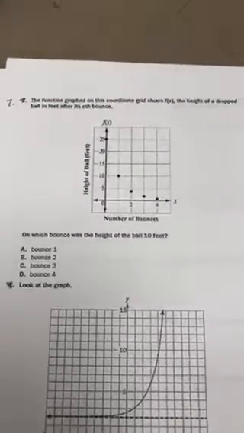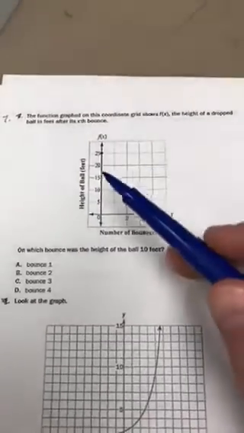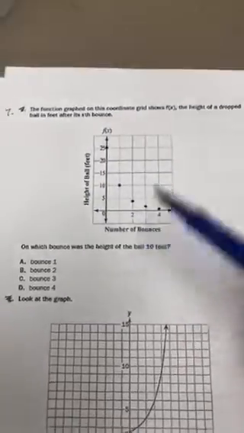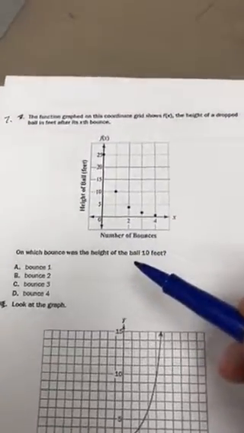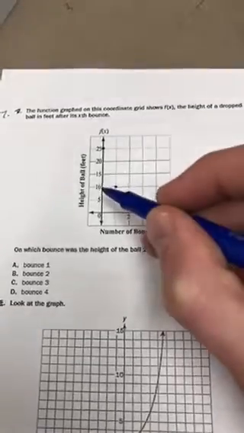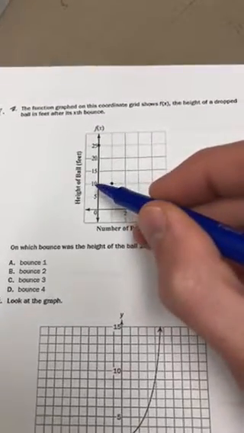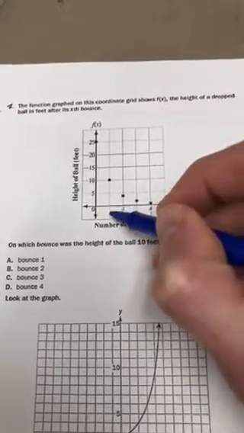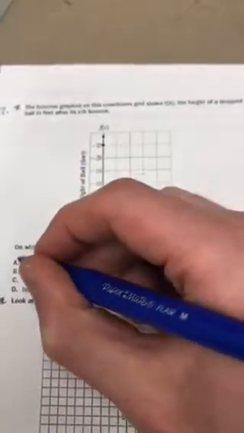Alright, number 7. Here's an exponential decay, it looks like, relating the height of the ball to the number of bounces. On which bounce was the height of the ball 10 feet? Well, that's pretty simple. I go to the height of the ball, which is 10, find a point. This is at 1, so it is bounce 1.